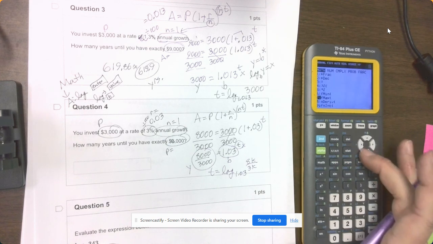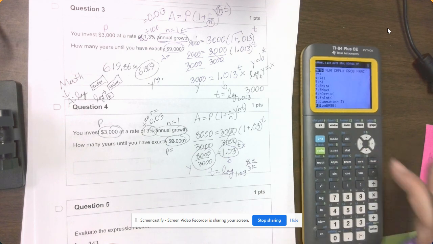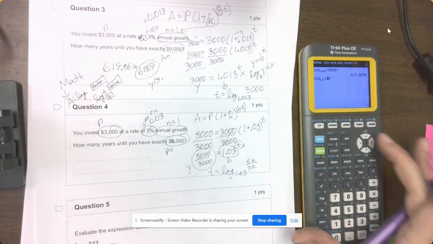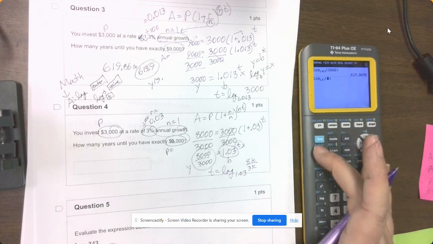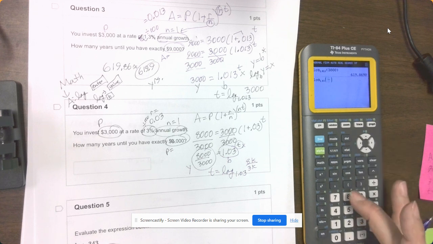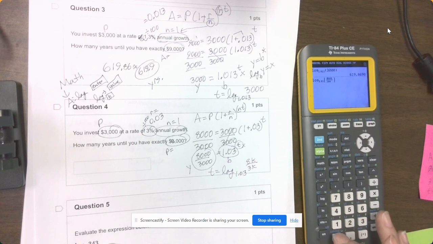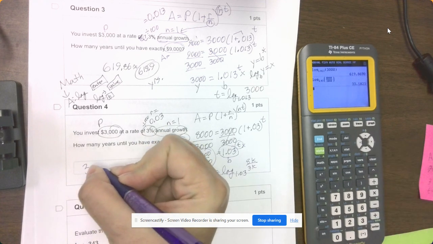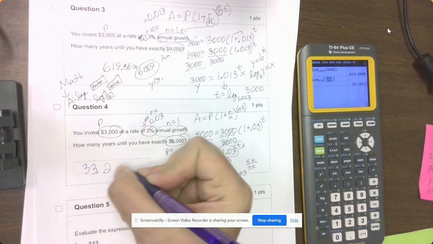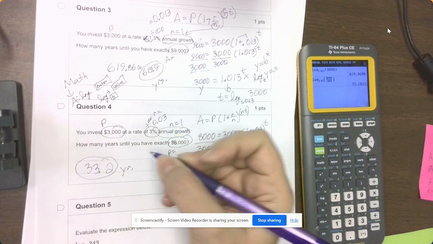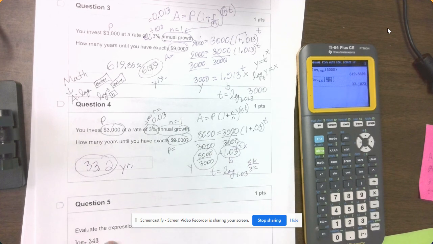We put that in the calculator. Scroll all the way down to log base. Okay, 1.03. Alpha x to do the fraction. You don't have to though. Scroll right, press enter. We get 33.2 rounded to one place years. Okay, so 33.2 would be my answer for that one.